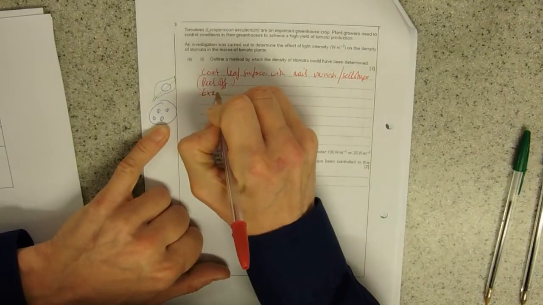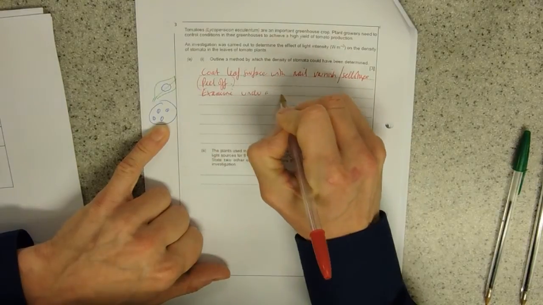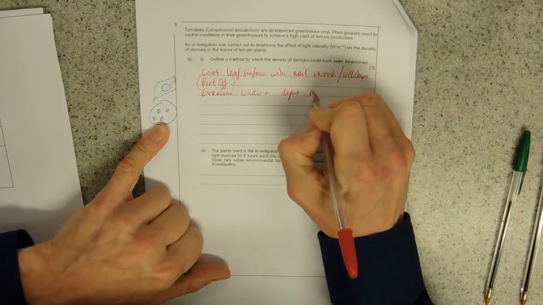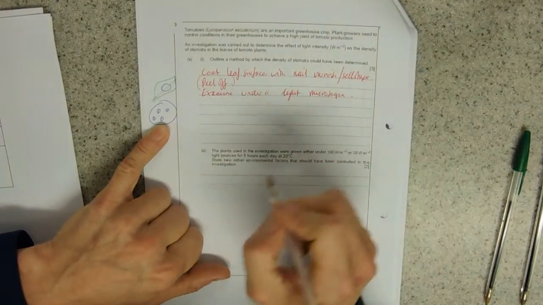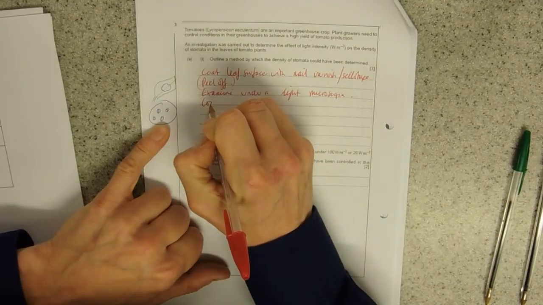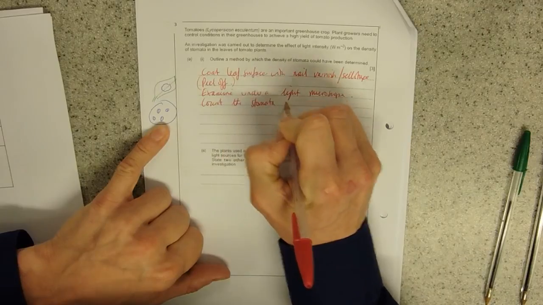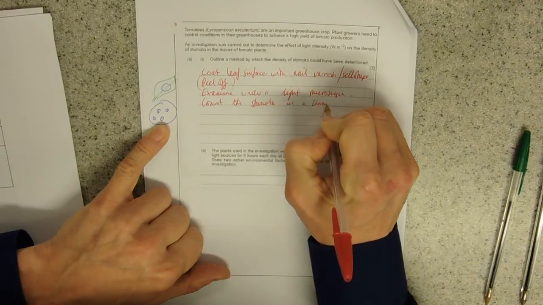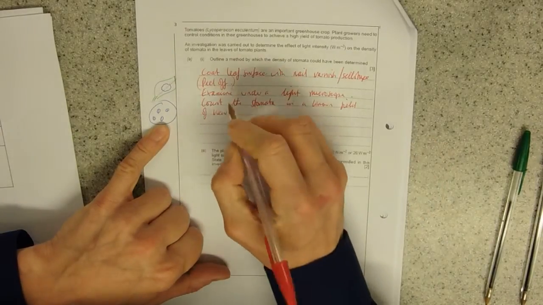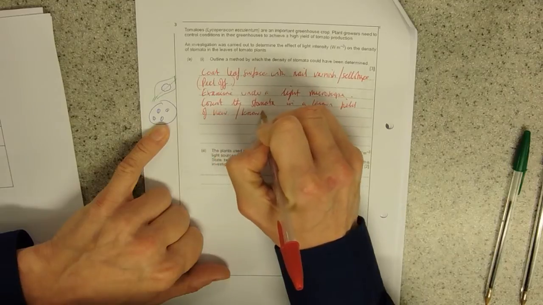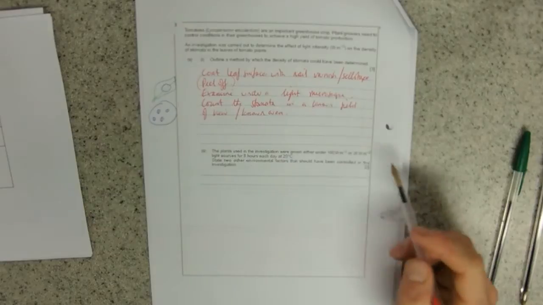Then examine under a light microscope and count the number of stomata in a known field of view, a known area, and you can do that using stage micrometers and so on.